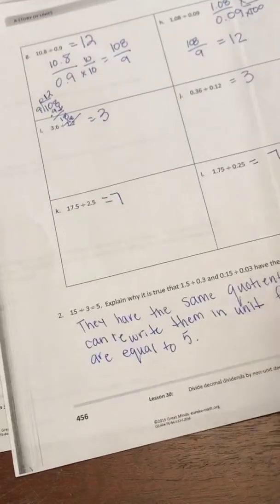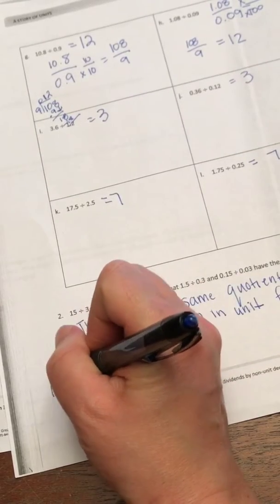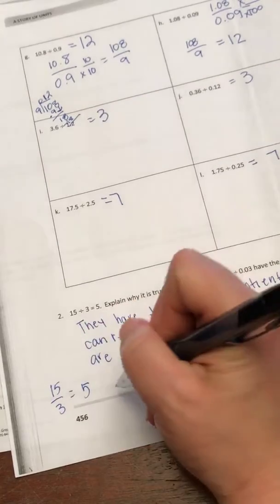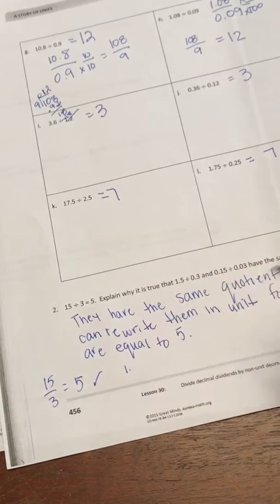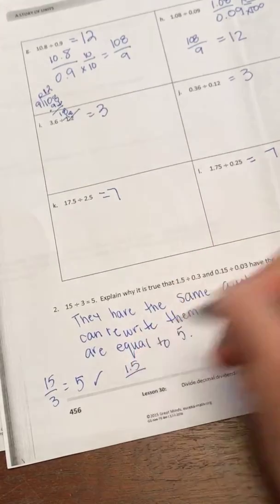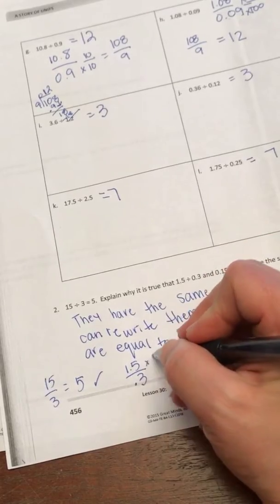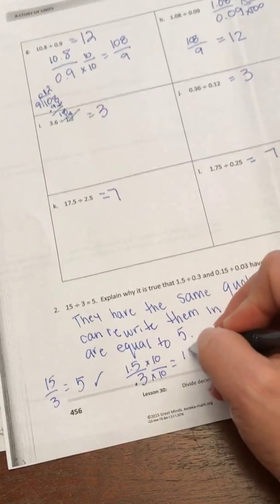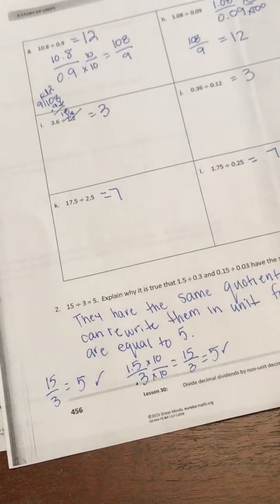Now I'm going to draw that so that my reader knows what I'm talking about. 15 divided by 3 equals 5. Check. Then I have 1.5, or 1 5/10 divided by 3/10. I would multiply both of those by 10, just like I've been doing. That becomes 15 over 3, which is 5.